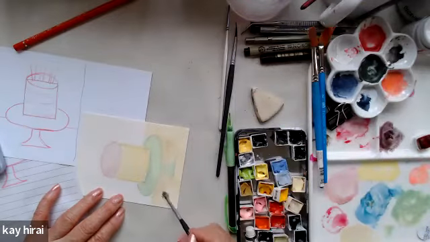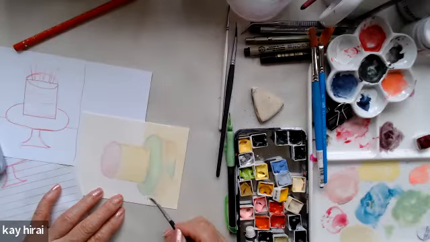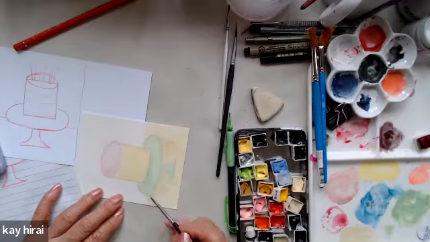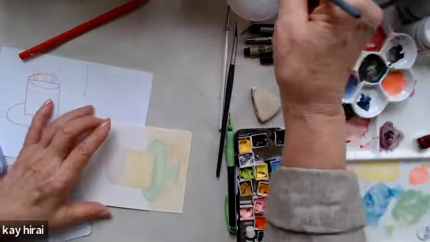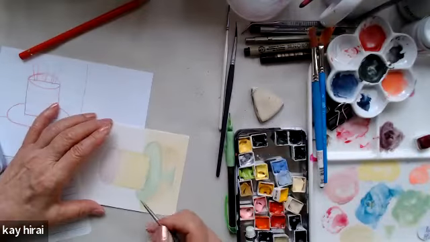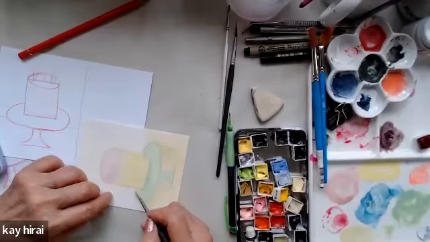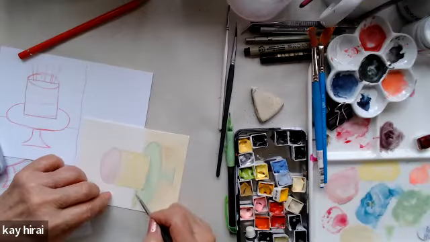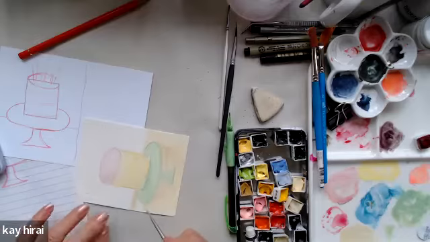More water. I love these watercolors because it just flows with water. It's so soothing to use this as a coloring tool. I'm going to take that one part and come right across and set the tabletop right there, the same thing as the other side.